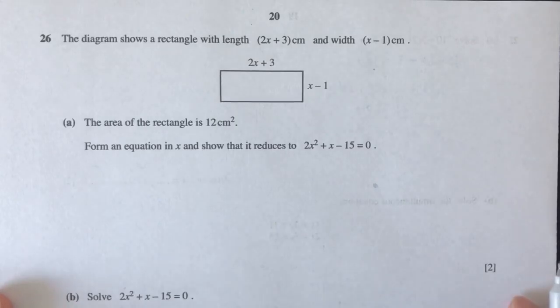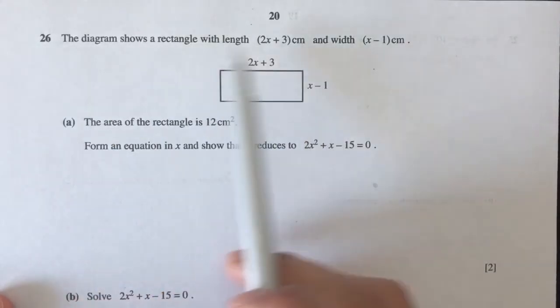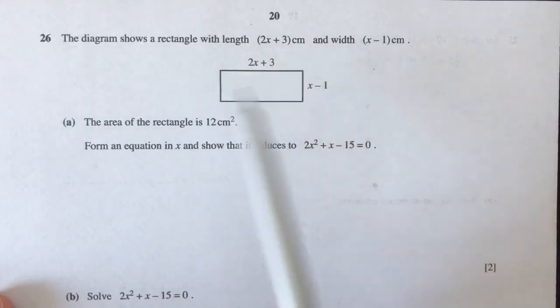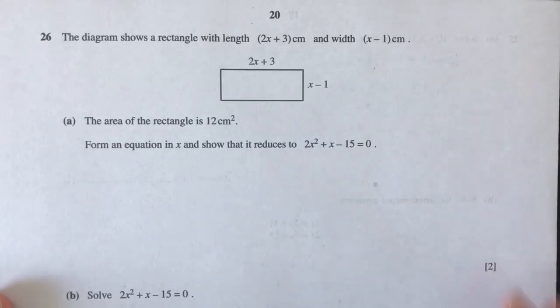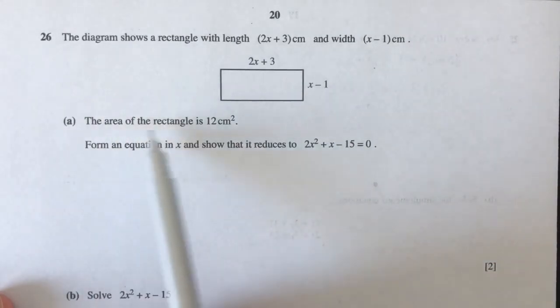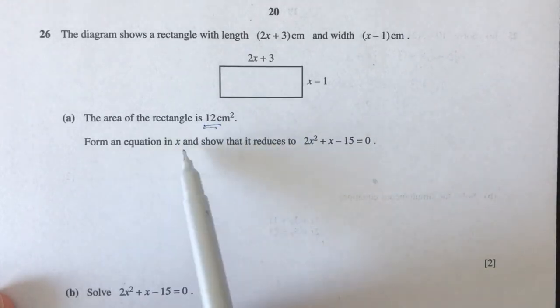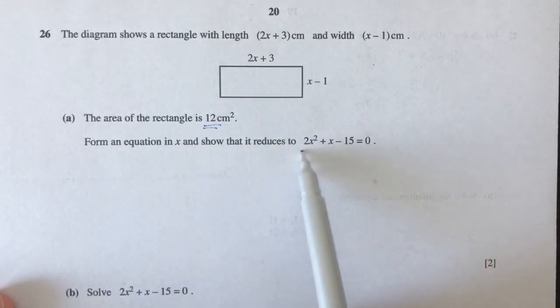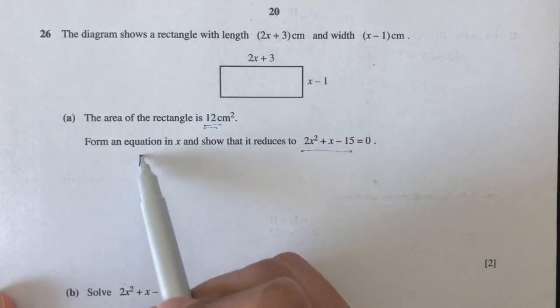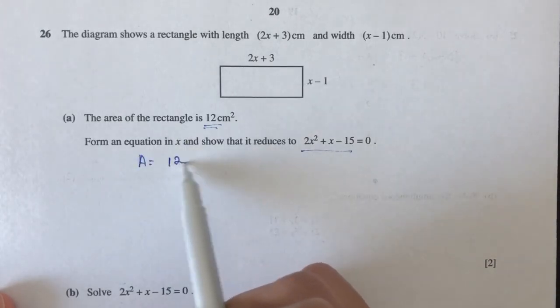This is the last question of the paper, question number 26. The diagram shows a rectangle with length of 2x plus 3 and width of x minus 1. Part A, the area of the rectangle is 12 centimeters squared. Form an equation in x and show that it reduces to this. So the area is equal to 12 centimeters squared.